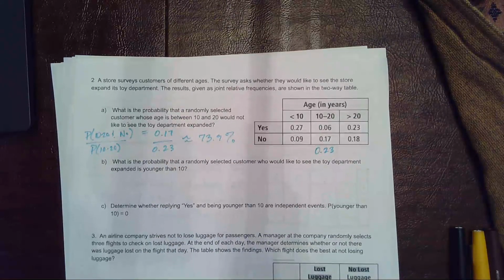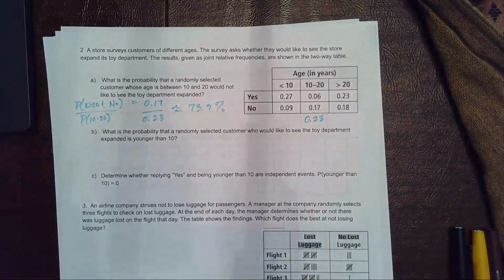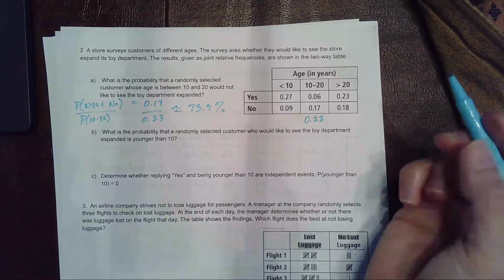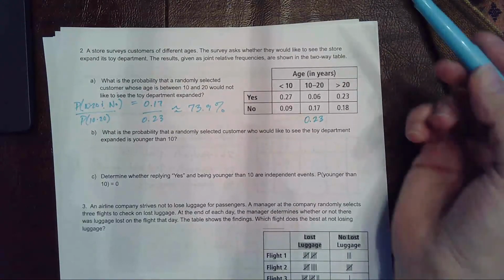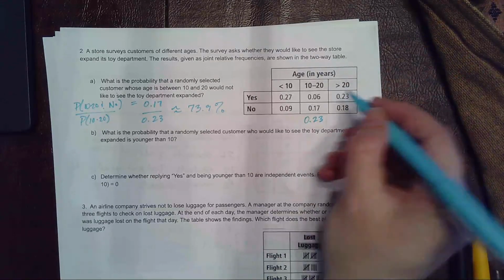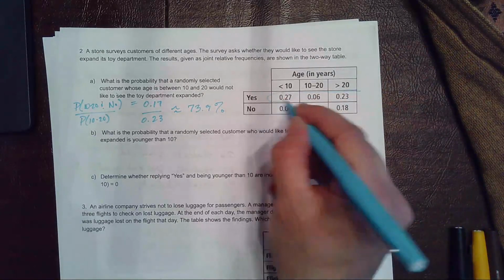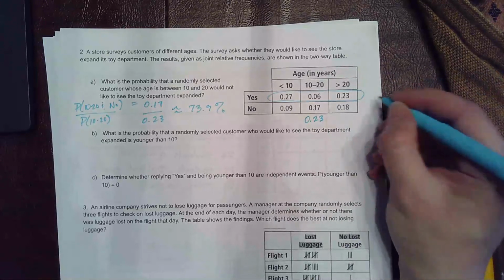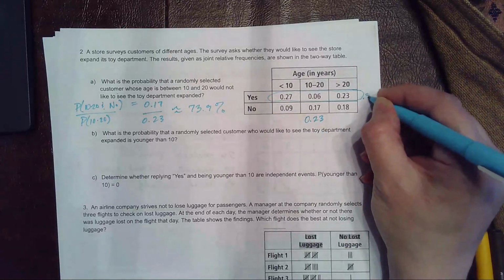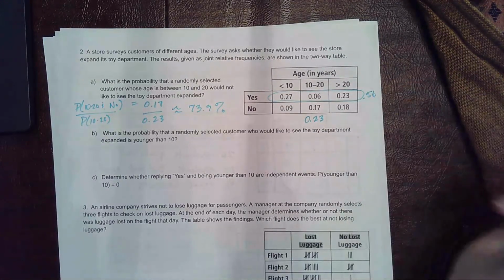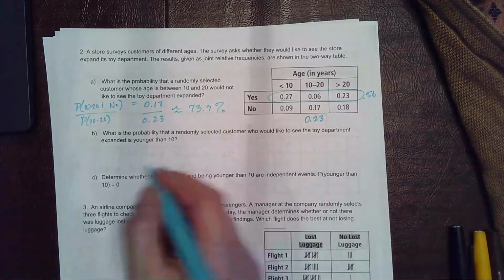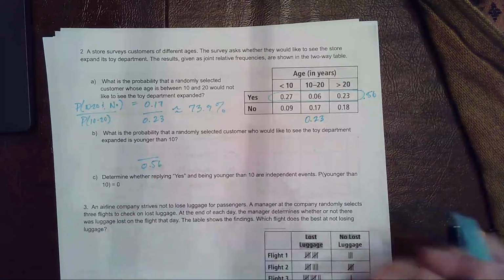Okay, let's look at this one. What is the probability that a randomly selected customer would like to see the toy department expanded? So a customer that would like to see the toy department expanded is in this row right here. So this total, let's add up those numbers. I got 0.56. So that's the total that I'm looking at.